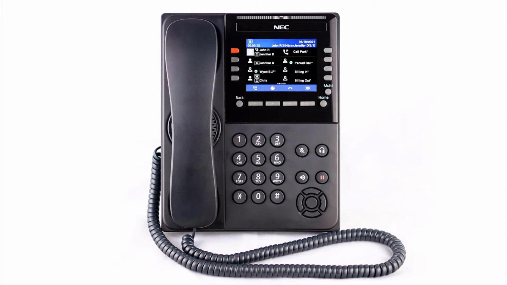While on a call, you can start a separate call by placing the current caller on hold, dialing the number for your second call, and pressing the dial soft key. You can swap between your calls by pressing the swap soft key, or by pressing the originating line key.